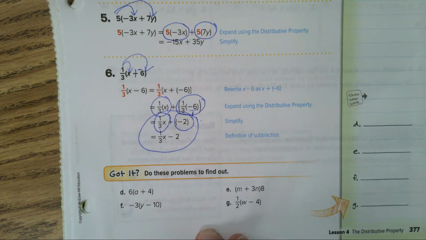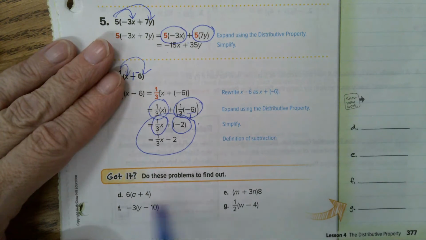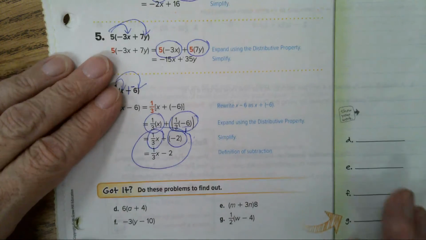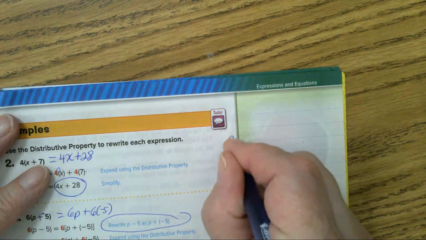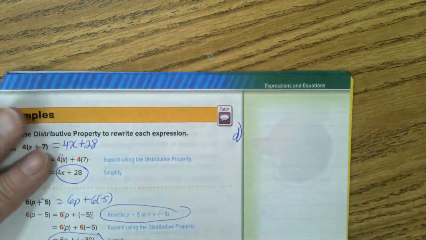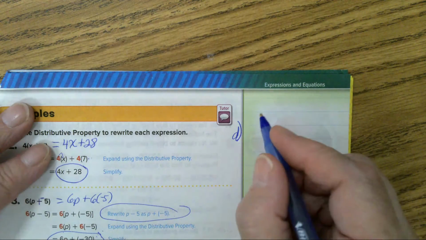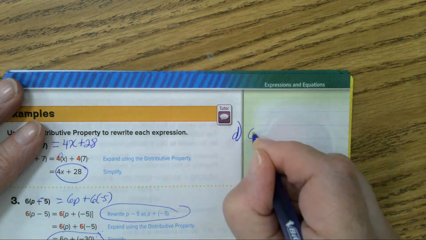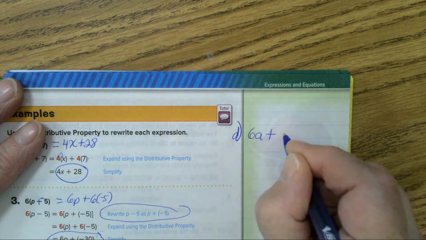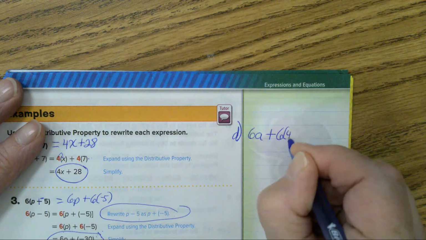Okay, now I want you to do D, E, F, and G over here. So over to the top of your paper. Letter D will go up to the top in the green area. You're going to rewrite that one. I'll do this one for you. You would write 6 times A plus 6 times 4.